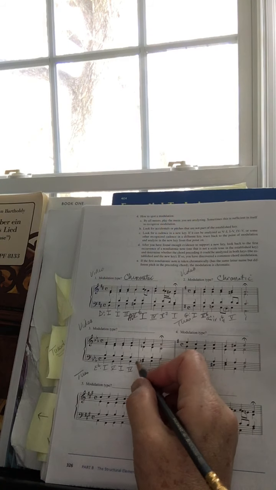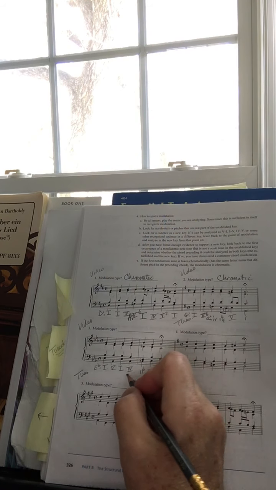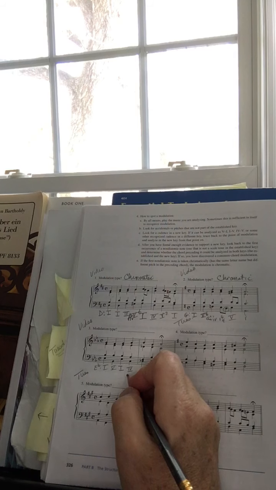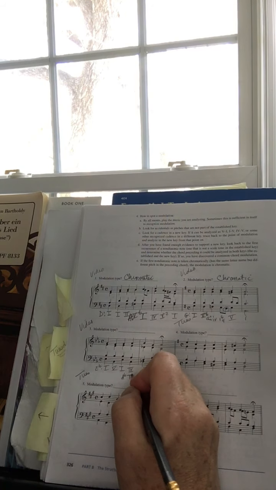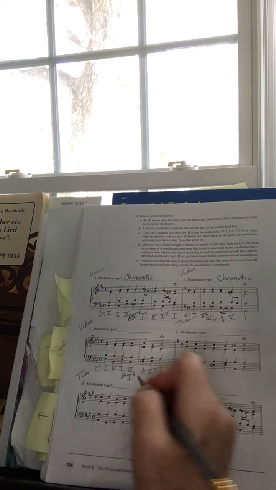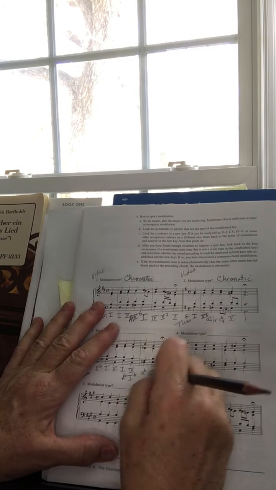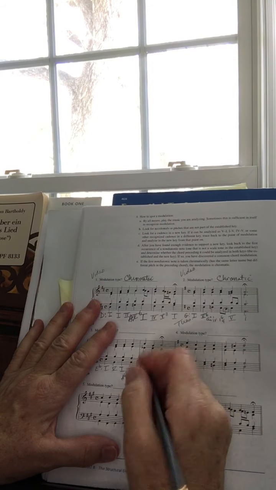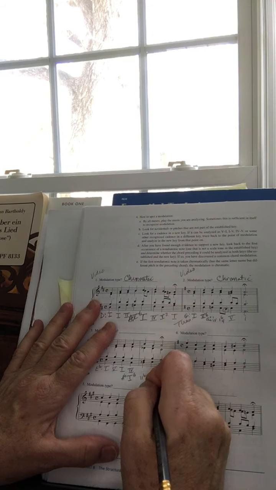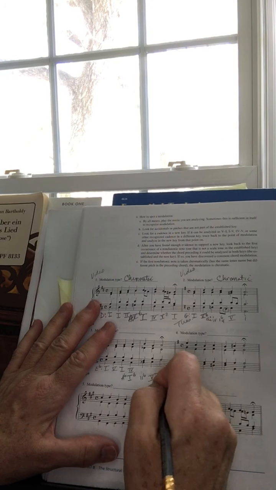And A flat, C, E flat. This could be a pivot chord. A flat, C, E flat. So in A flat major, this is the 1, 6. So I should move all those down. 2, 6, 5, 7, 1.